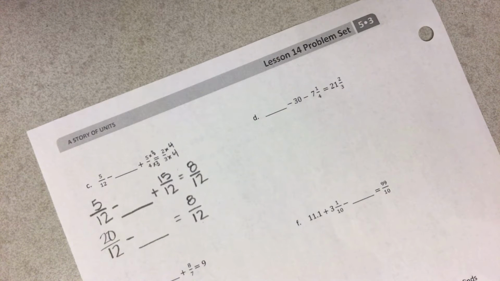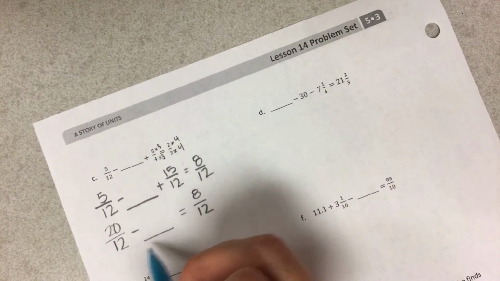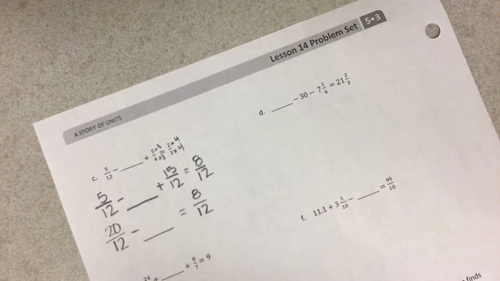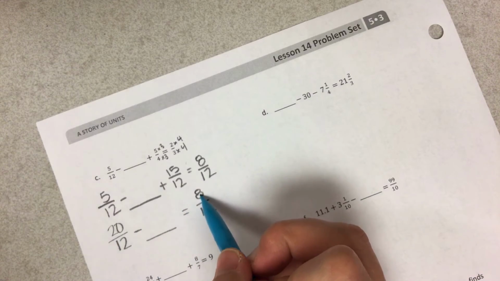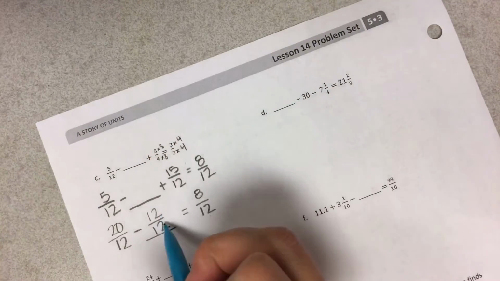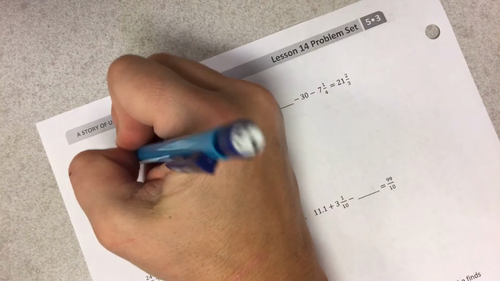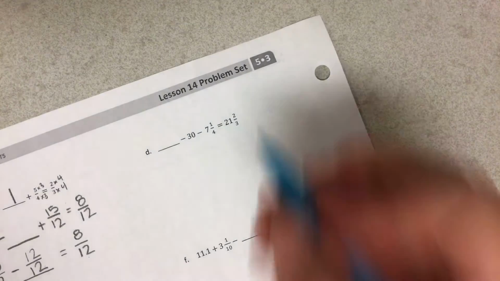Or what I could do right now is actually, let's just do this instead, because you might be able to see this a little bit better. I don't want you guys to have to convert this necessarily, or you can, because if you think about it, 20 minus what gives me 8? Well, it's going to be 12/12. And what does 12/12 equal? 1.